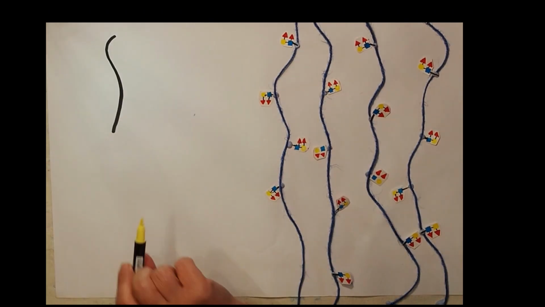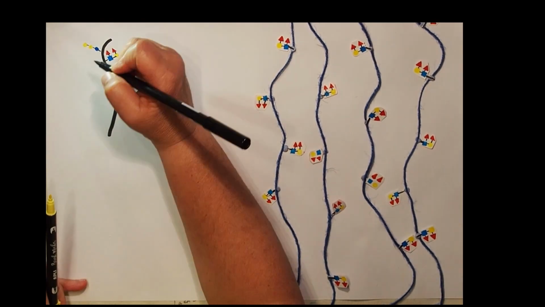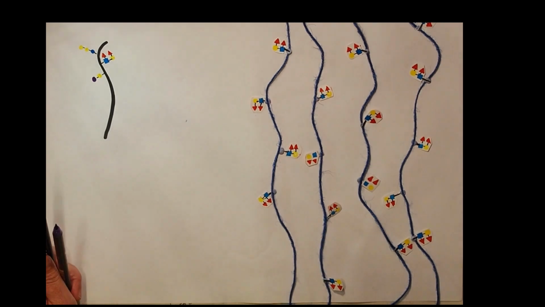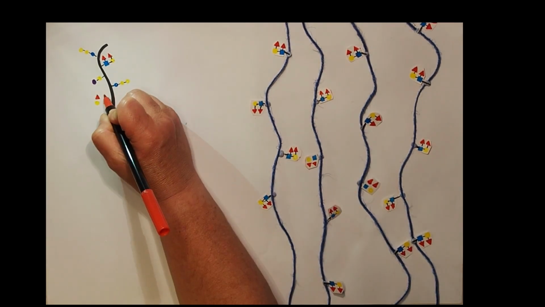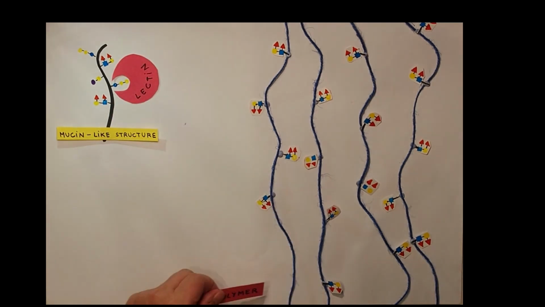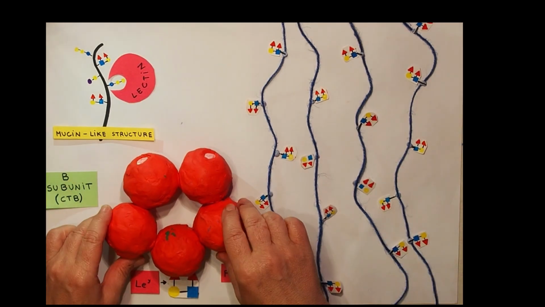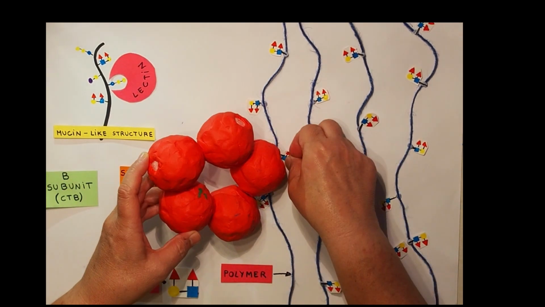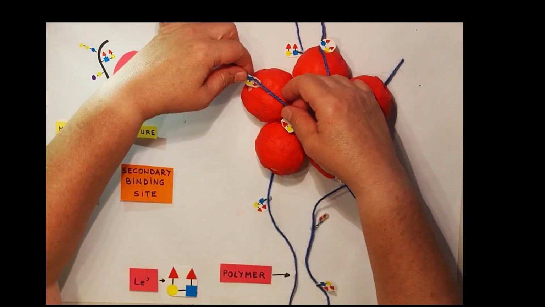In the cell membrane, there are structures called mucin. These structures are very complex and contain various sugars. Also, they can interact with lectins. The aim of this project is to construct mucin-like structures which have a well-defined structure. To achieve this purpose, the polymer will be derivatized with Lewis Y to study its interaction with CTB in its secondary binding site.